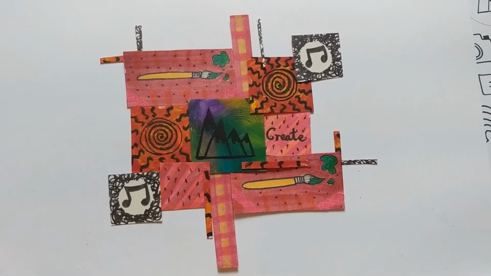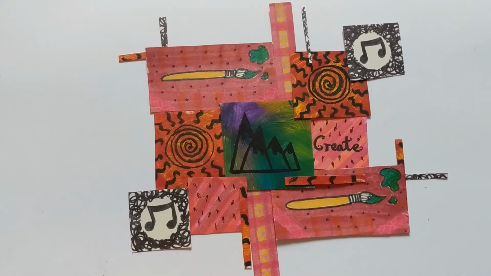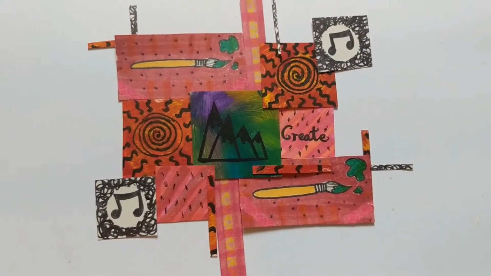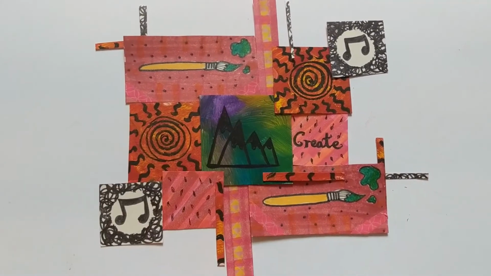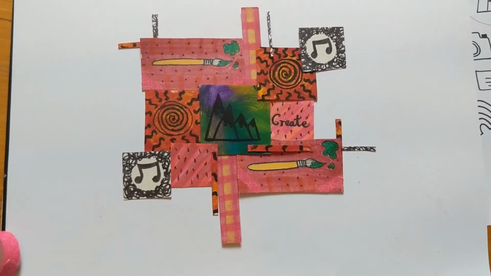I finished my Reko Renni inspired artwork that shows rhythm within my work here. Now it doesn't have to be symmetrical. What we're looking for is that patterns and shapes repeat within the artwork. So you need to go ahead and glue that down now.